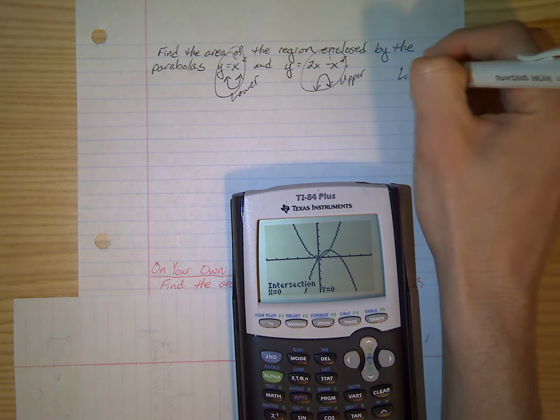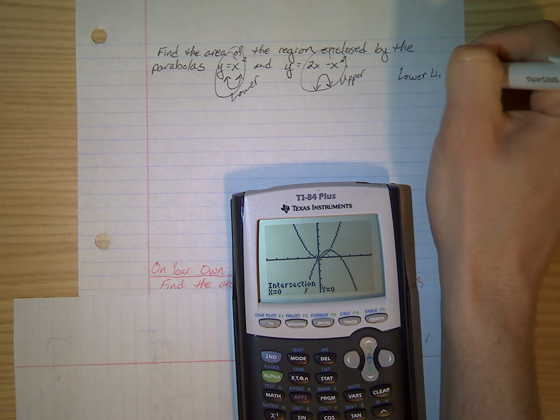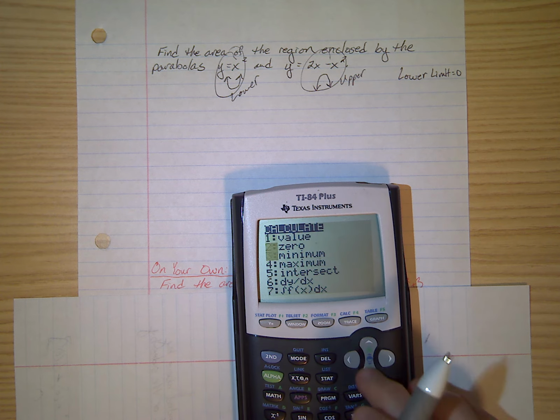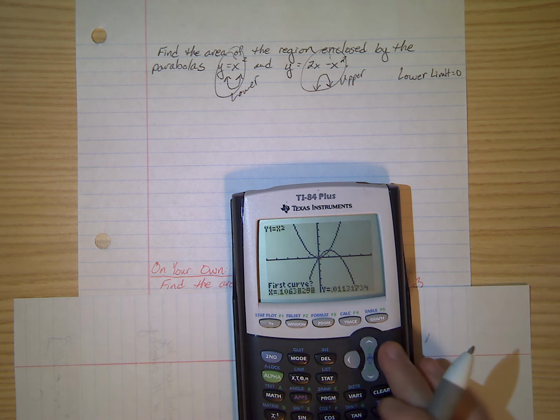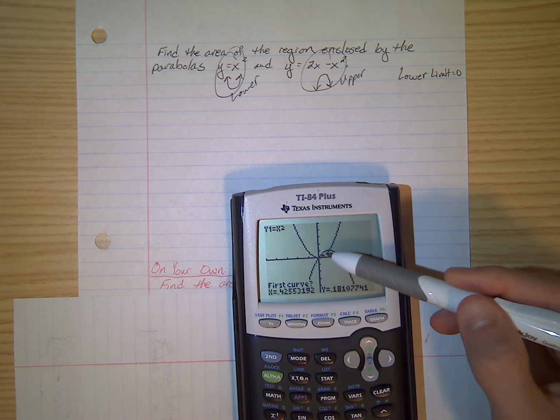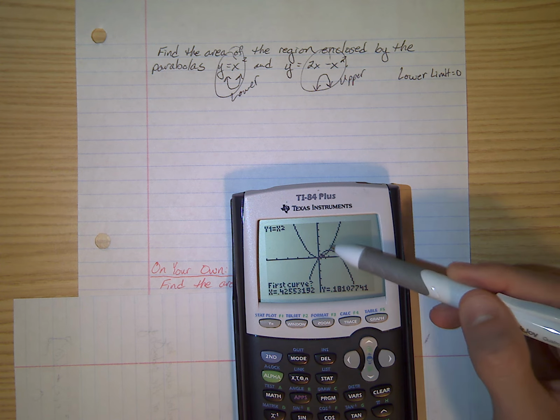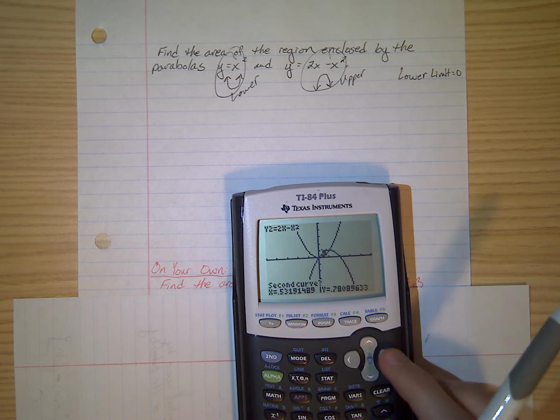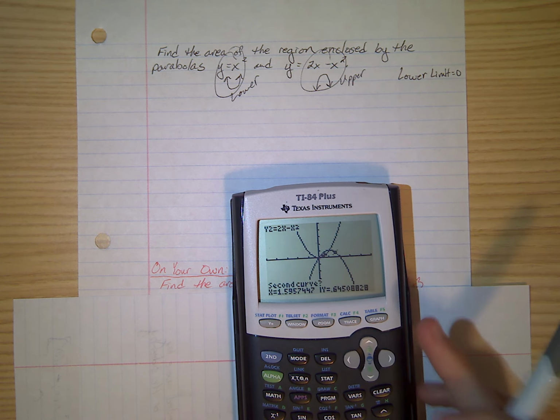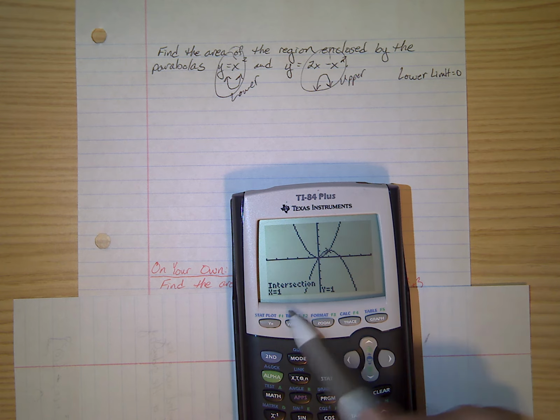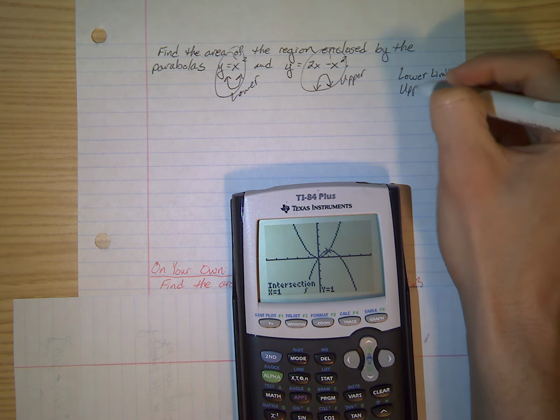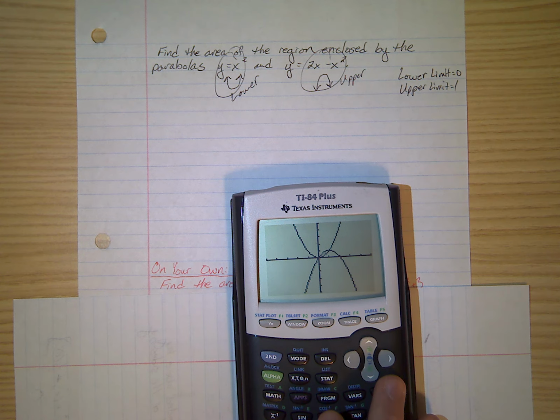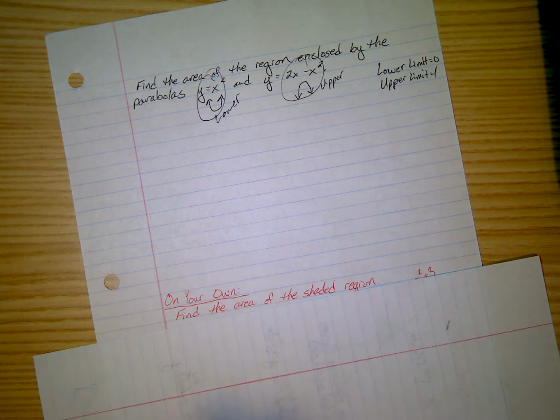So our lower limit is indeed 0, x equals 0. To find our other limit of integration, we find the other intersection. So we want to focus between the left and right here to find this other point. We'll go to the left of that point, and then go to the right of that point, and then again hit guess, and it turns out that our upper limit is indeed 1.